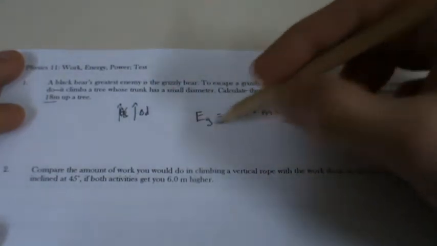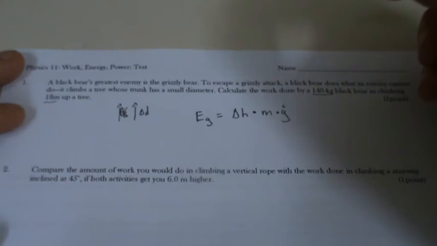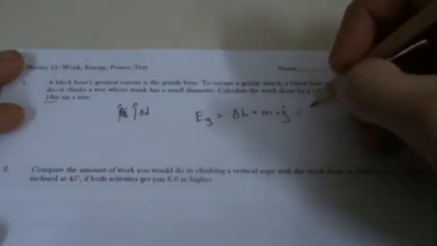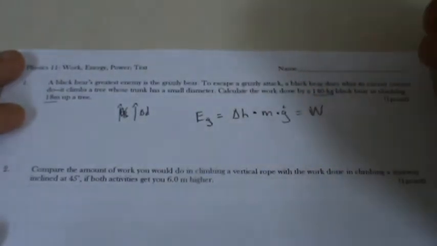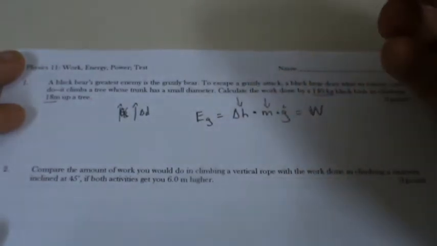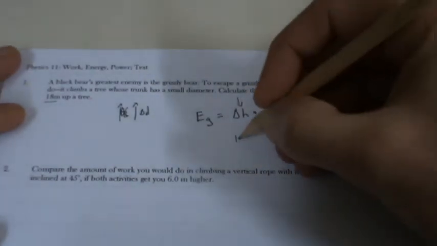Okay, and so all of the work that the bear does is essentially equal to the gravitational energy. You use the mass of the bear and the distance that the bear traveled in the upward direction.